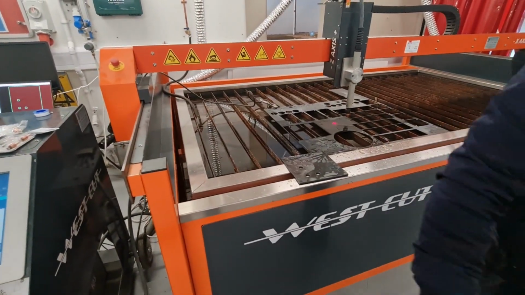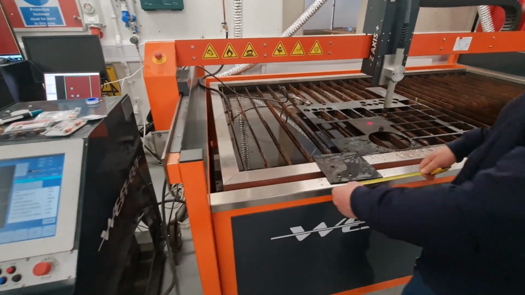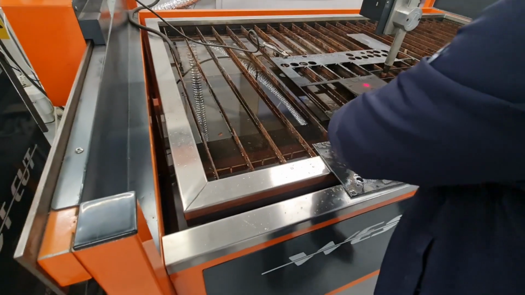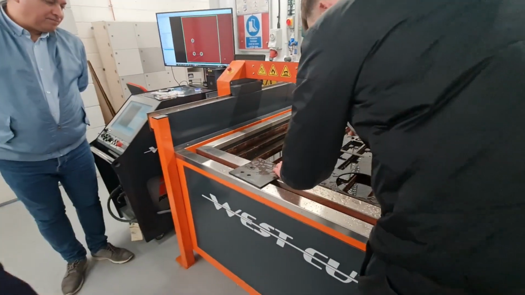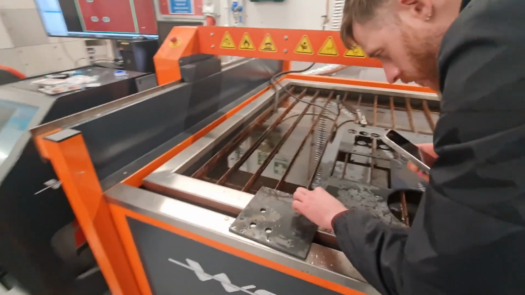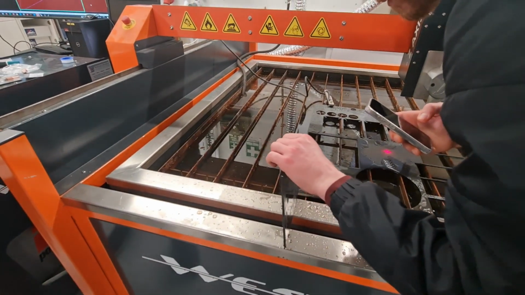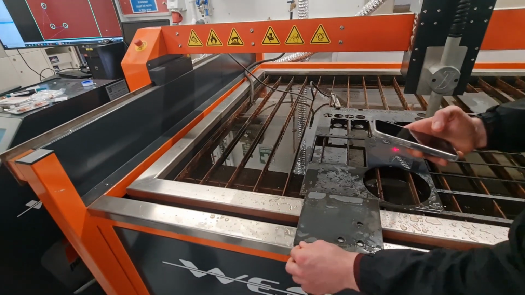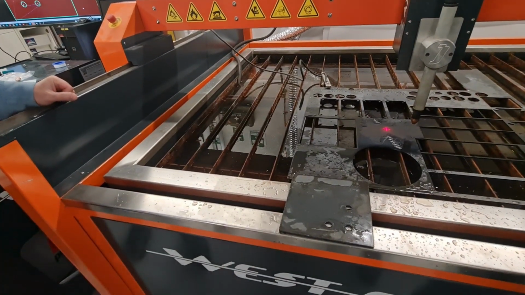So now, I would like to measure it to see if the machine is working perfectly. This was 200. Yeah, we are there. 200 by 200. Yeah. It's done. Good, okay. Now, honestly, that is working really nicely as a plasma. Plasma is not so accurate, okay? But for a plasma, it's very good.